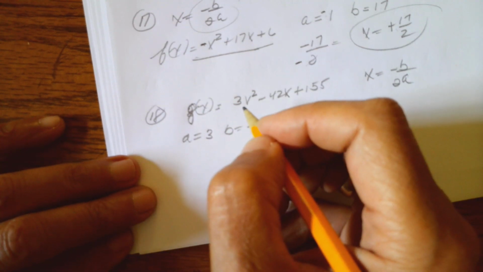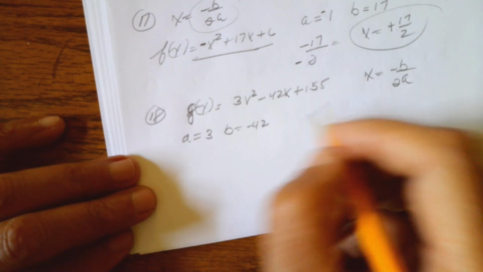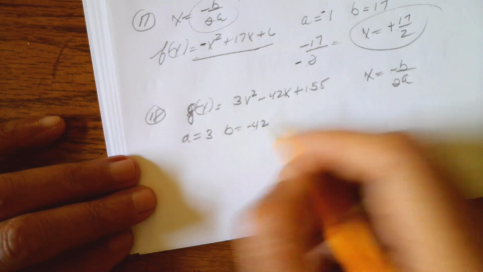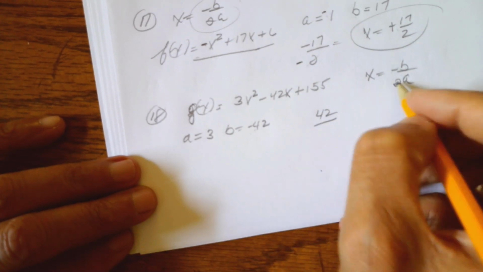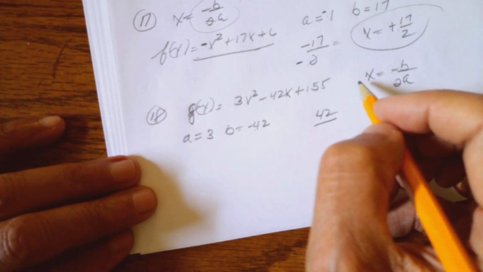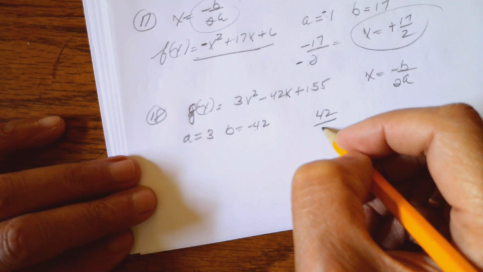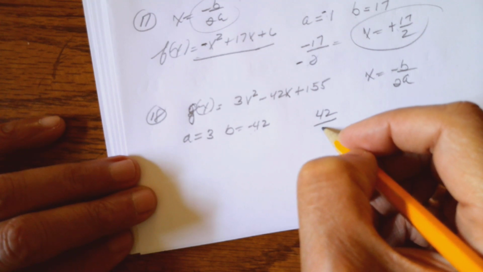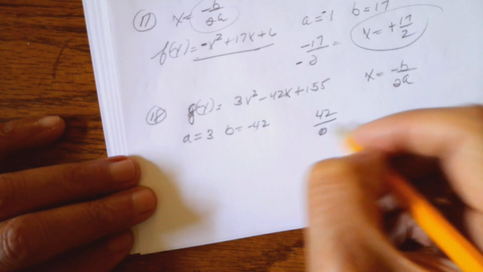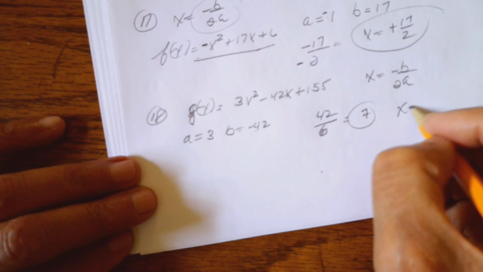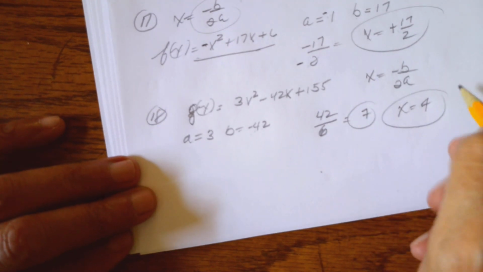Making sure I get this copied right. So the opposite of a minus 42 is a positive 42, twice a. A is equal to 3, twice a is going to be 6. And 42 divided by 6 is 7. So my axis of symmetry, x is 7.